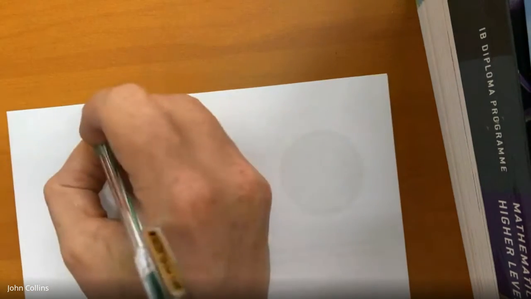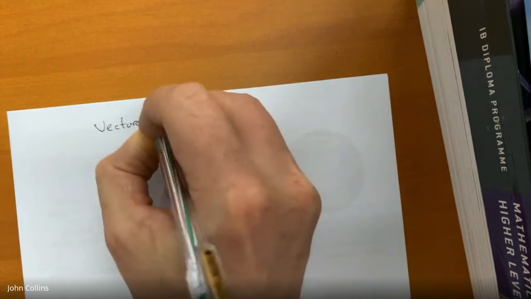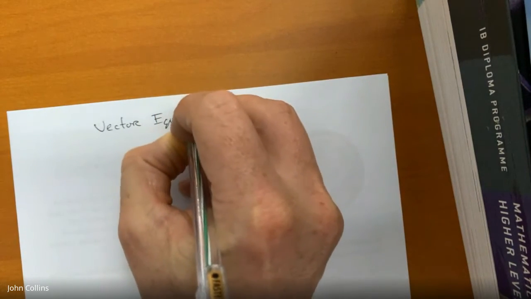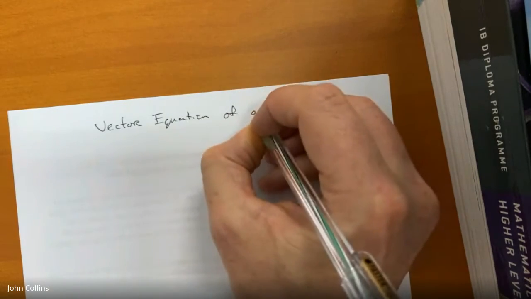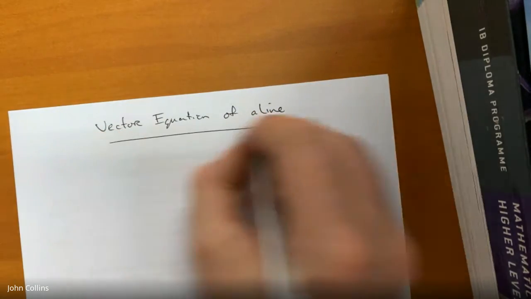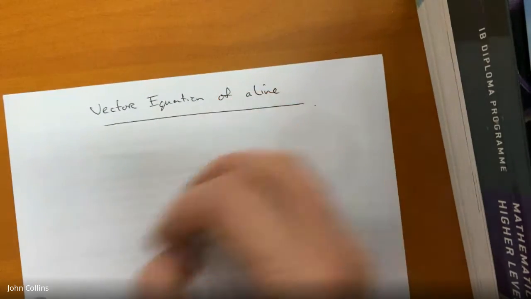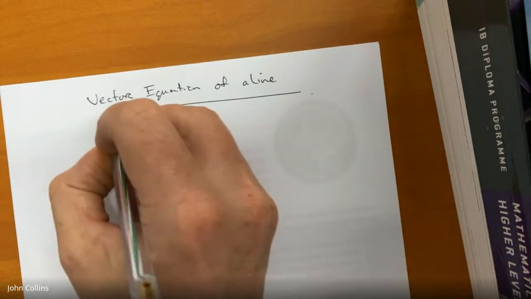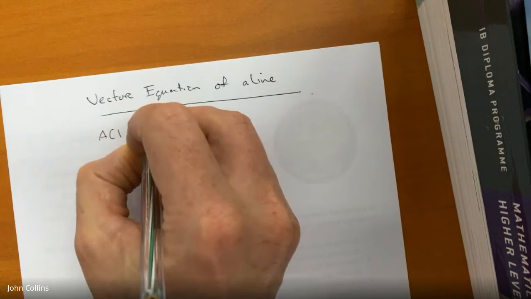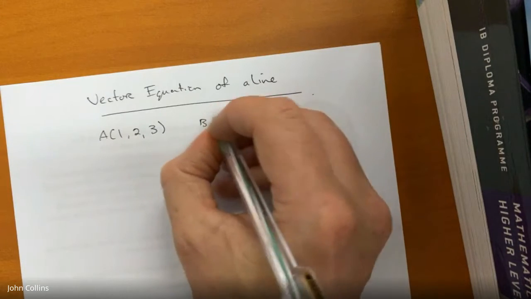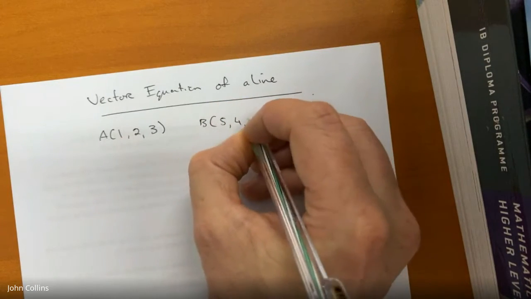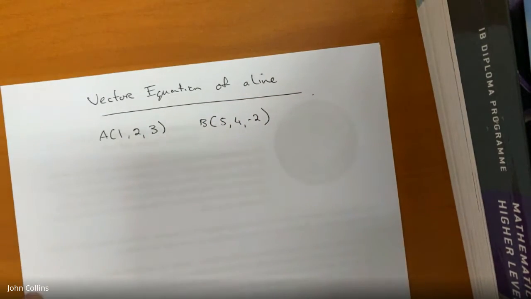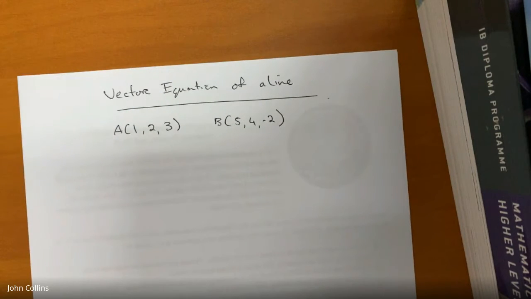Let's talk about the vector equation of a line. Okay, so if we are given 2 points in a three-dimensional space, we can find the equation of the line between them.